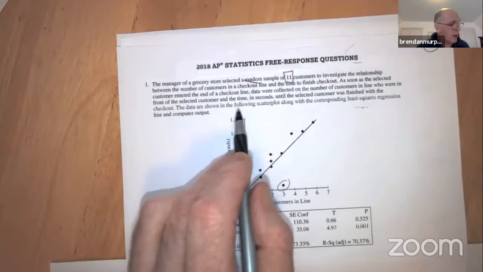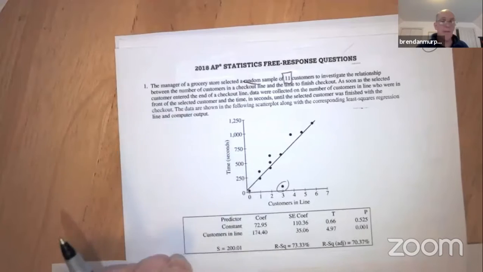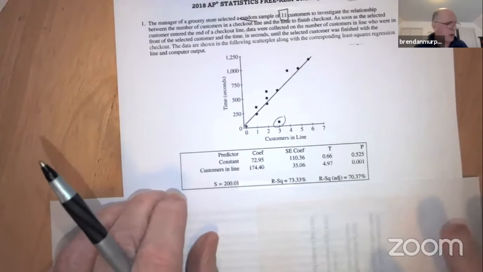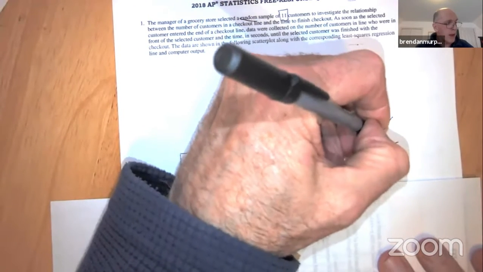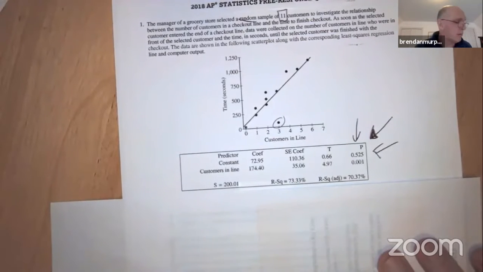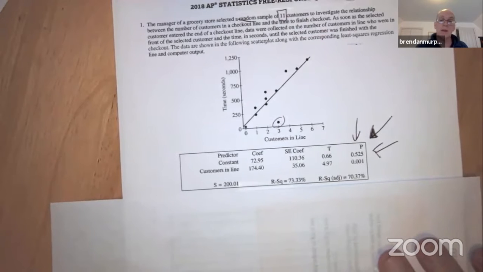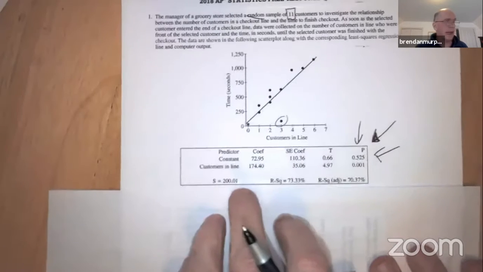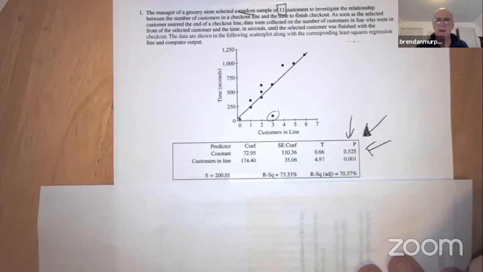The data is shown in the following scatter plot along with the corresponding least squares regression line and computer output. So I strategically picked a problem or two, I think there's actually 2, that has what we call a generic computer output. Again, these are just wild speculations on my part. Luke and I have no insider information, but you could get one of these on this year's AP Stats exam. The goal of this year's test is what we call calculator agnostic, meaning if you have one, you can use one, but you're probably not really going to need one. We know that some students may not have access to calculators, and we don't want to obviously penalize them.